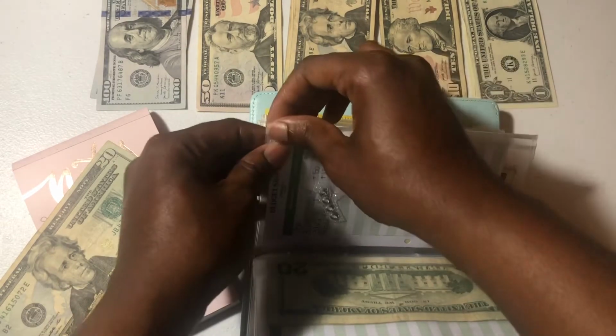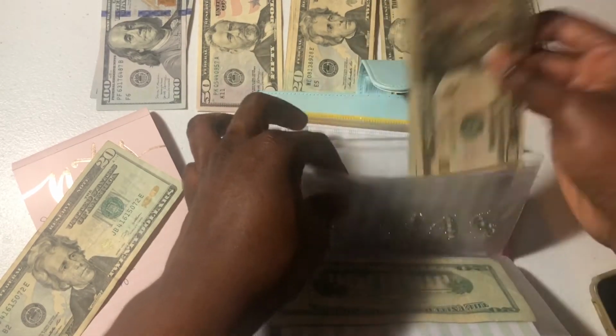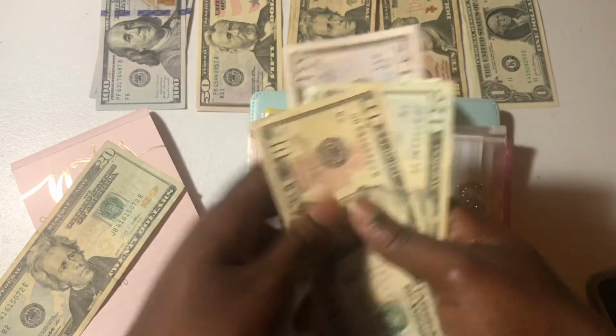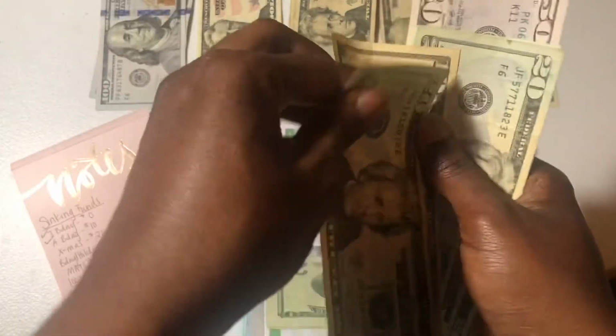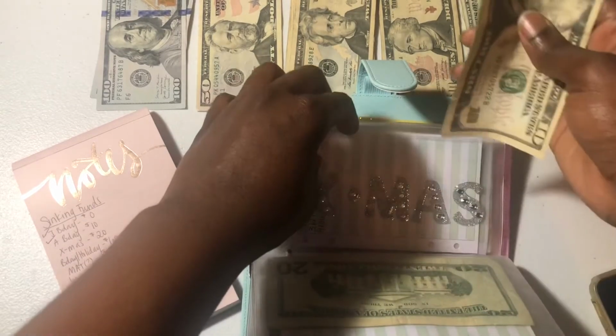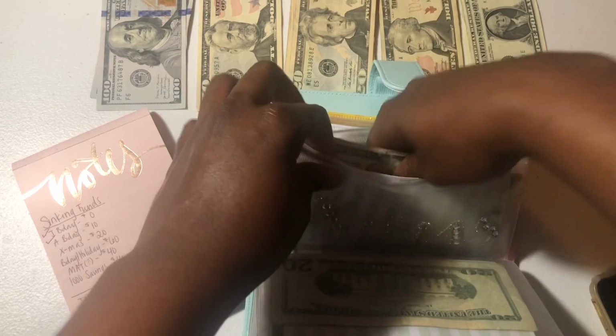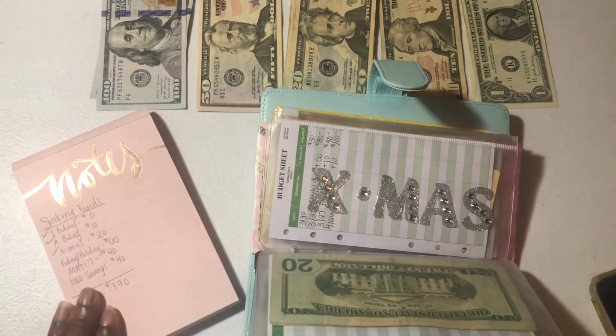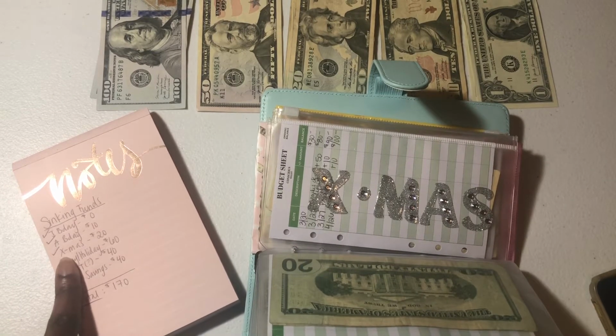And currently I have $100 in my Christmas envelope, so let's count it real quick. I have 50, 70, 90, 100. Now I have 120 after that. And that's going great because I really want to try and get my Christmas sinking fund done before September, or maybe get it done before October, somewhere around there. Before November, I want this done.